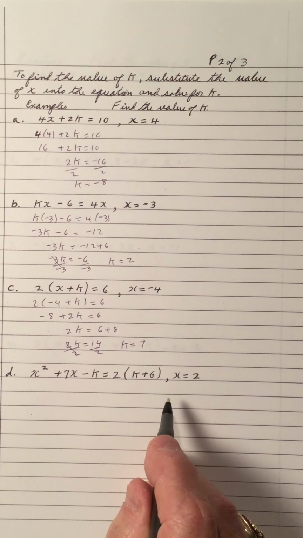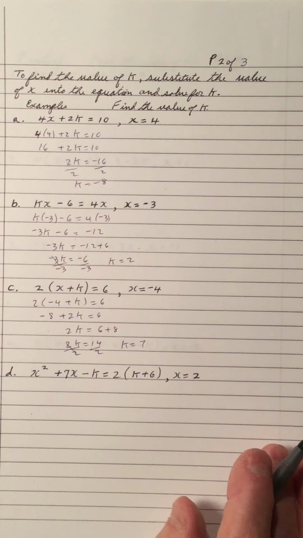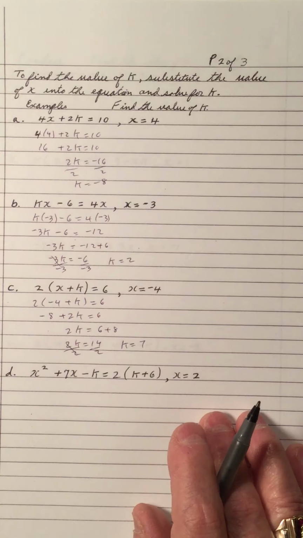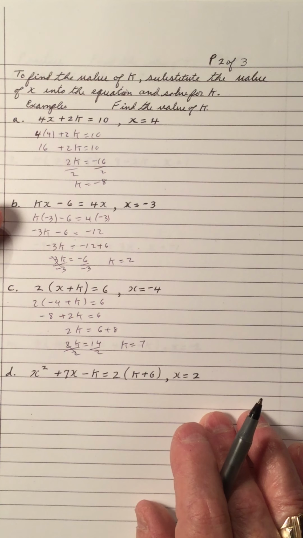Very easy to do, just different. And you'll see this. And you'll see it again when we do equations of lines. You'll see it again later in math. So it's easy to do now because we have linears, just one variable of x.